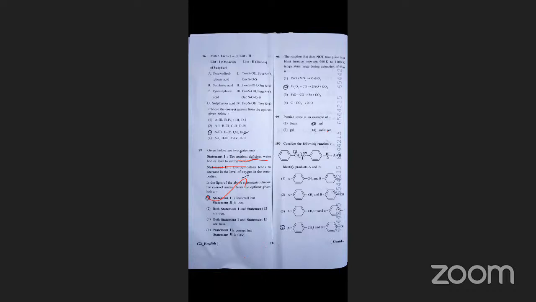Next, 98. The reaction that does not take place in the blast furnace between 900 Kelvin to 1500 Kelvin temperature range during extraction of iron. This option B is correct. Others are in 900 to 1500 Kelvin, but the second one is below 900 only. The option B is correct. Next, pumice stone is an example of solid sol only. It forms gel, solid is not one. Solid gel is the correct answer for pumice stone.